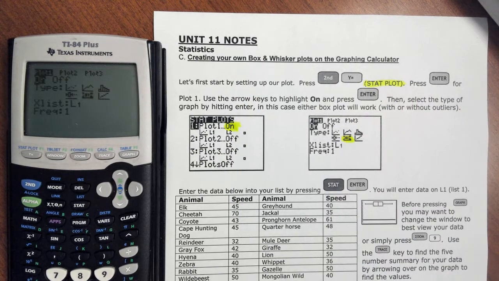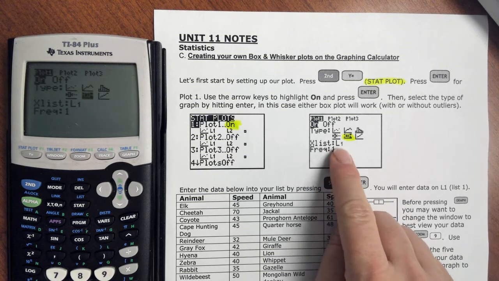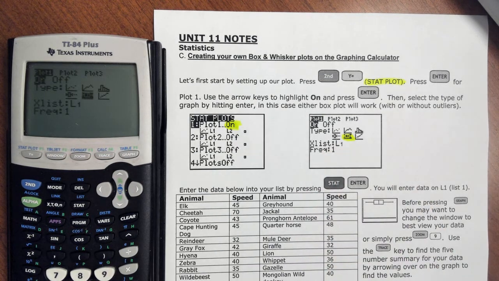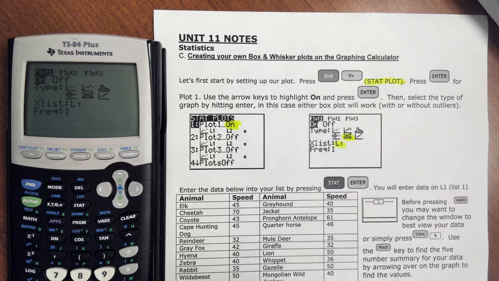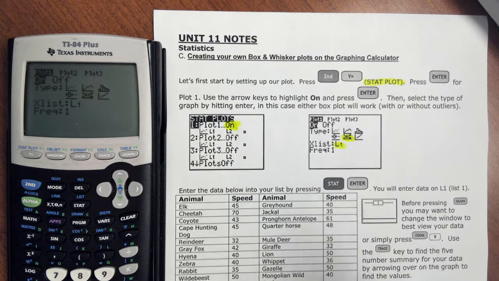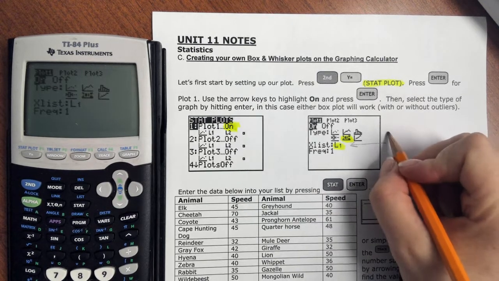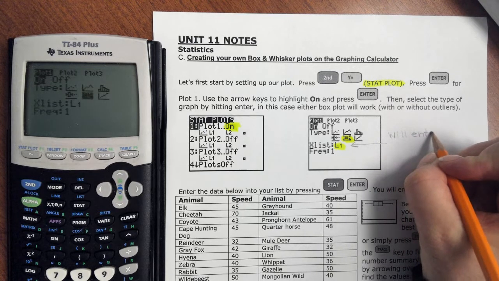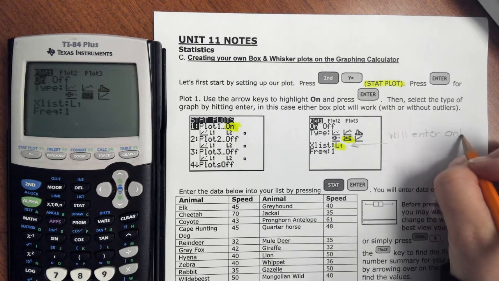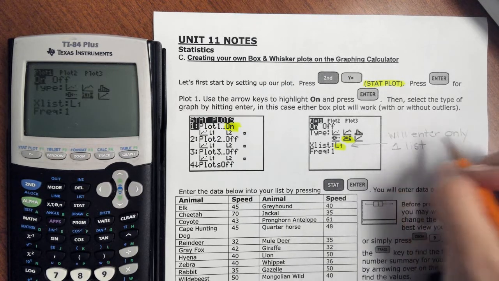Once we hit enter, all of a sudden it says we only have XList L1. What does that mean? That just means that we're going to be entering in one list of data. So let's document that: only one list of data. We'll do more with two lists later.